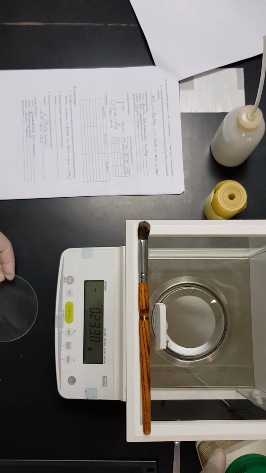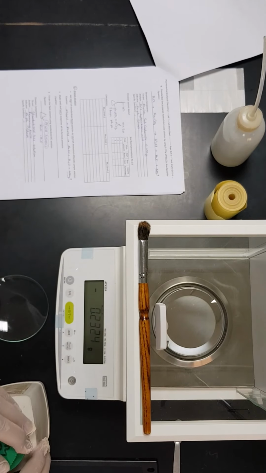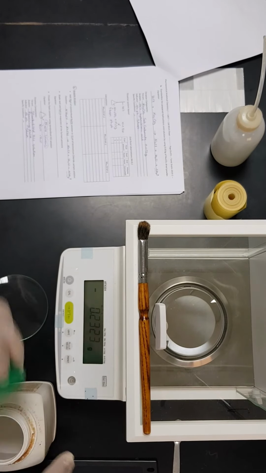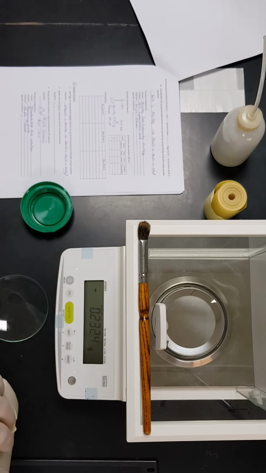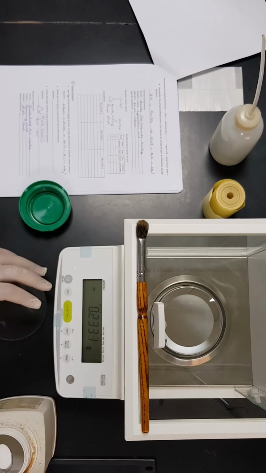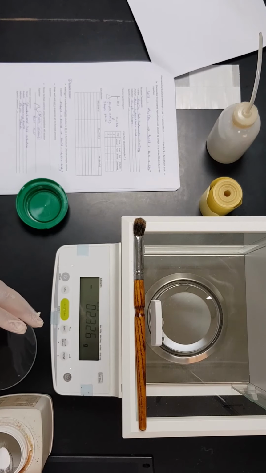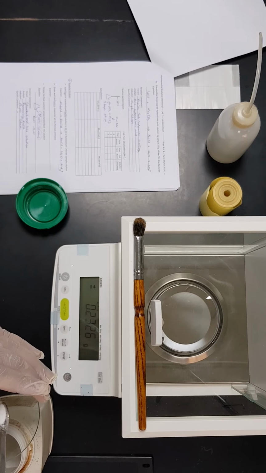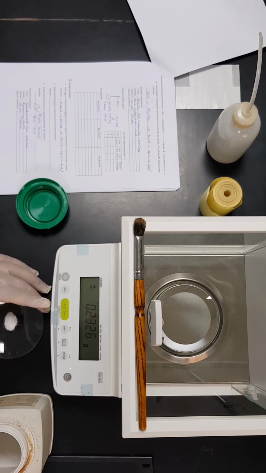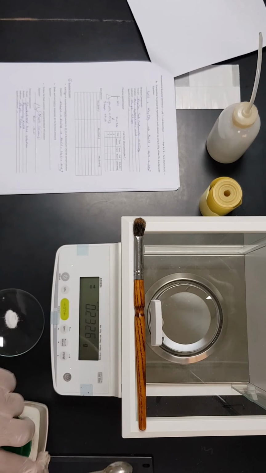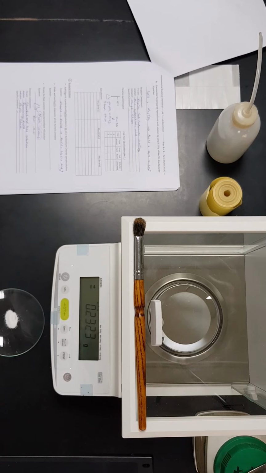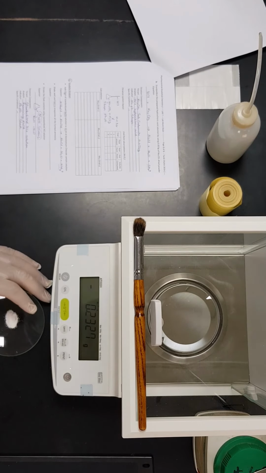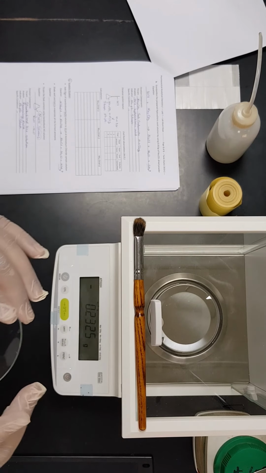So we will take a small amount of sodium carbonate on a watch glass, and we are going to heat it in the oven, so we will make sure that all the moisture content is removed.